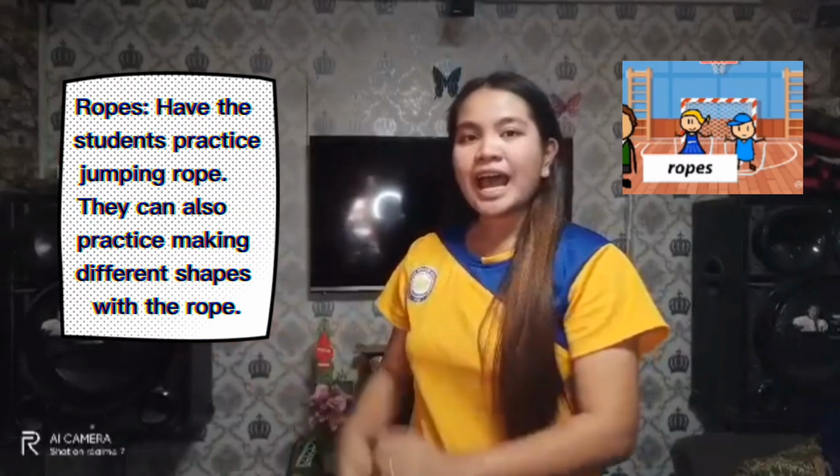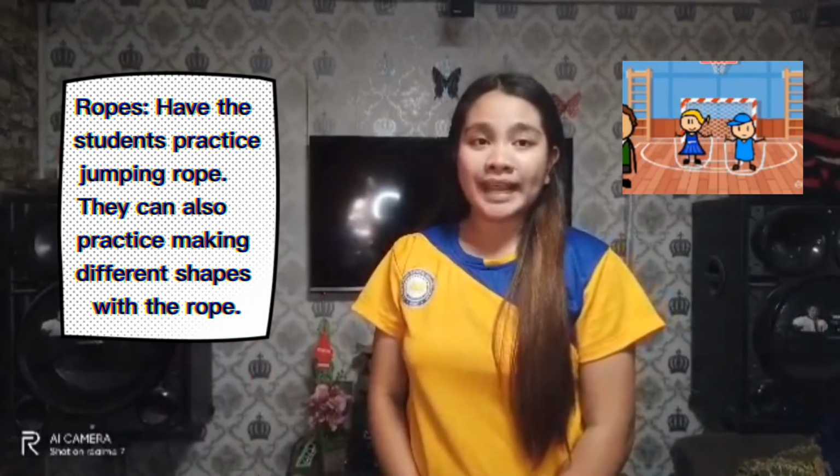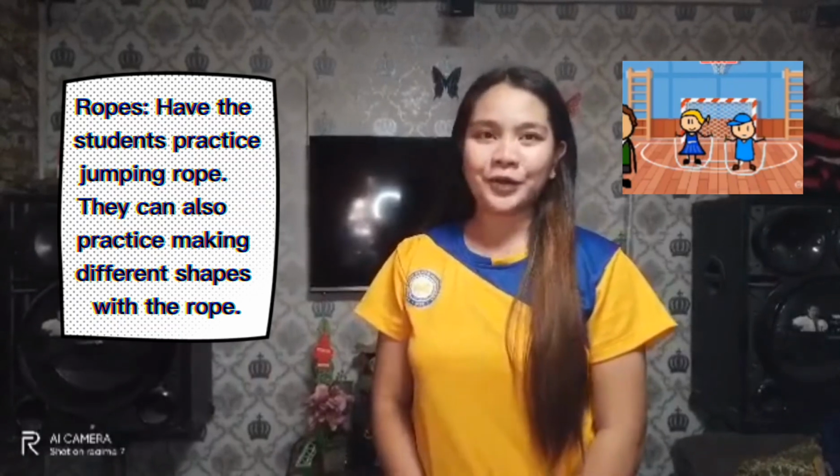And the last one is the ropes. Have the students practice jumping ropes. They can also practice making different shapes with the rope. For students with disabilities, giftedness, and talents, we need to guide them to do those activities and let them feel or use their senses to do those activities and to improve their skills and abilities.